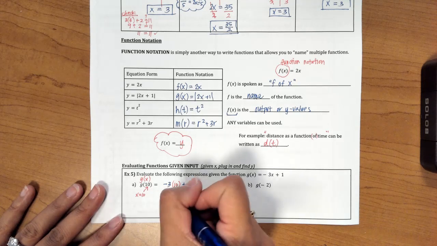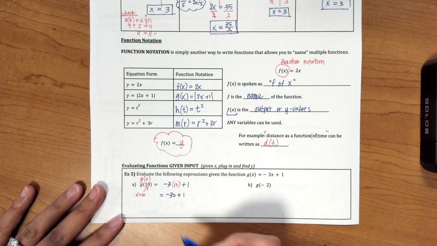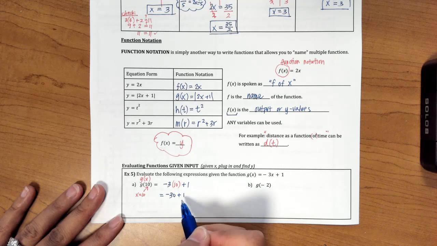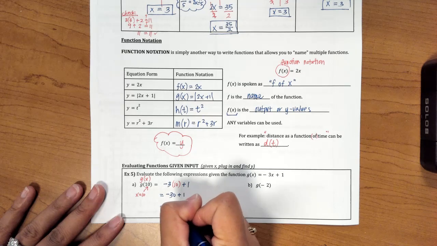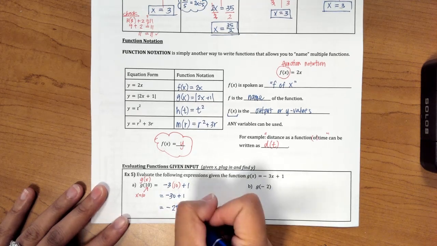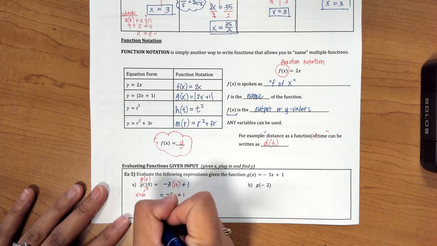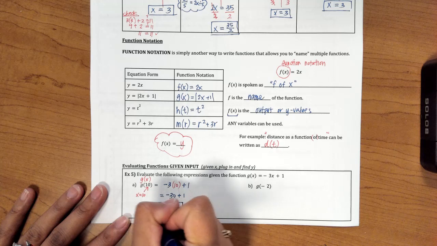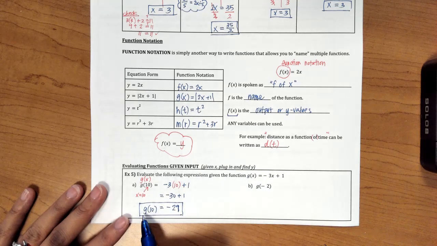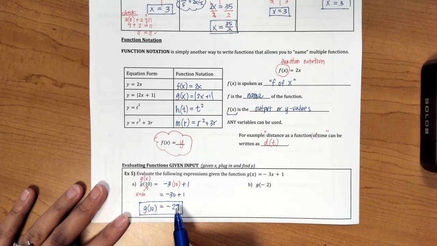Negative 3 times 10 is negative 30 plus 1. And if I owe someone $30 and then I pay $1 back, then I only owe $29. Before you box this, it's best to write g of 10 equals negative 29. So now it tells you what function I plugged into, what I plugged in, and what I got out.